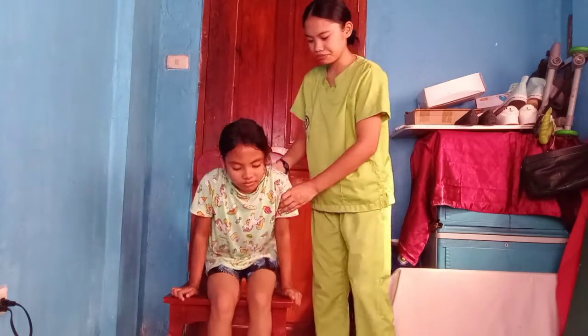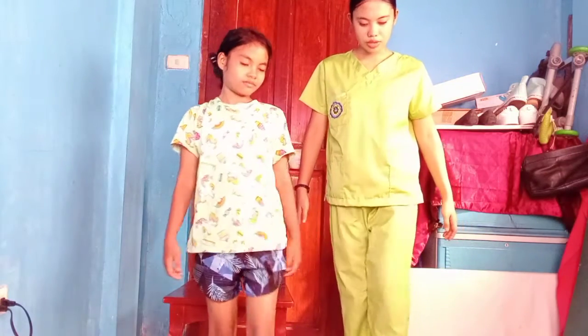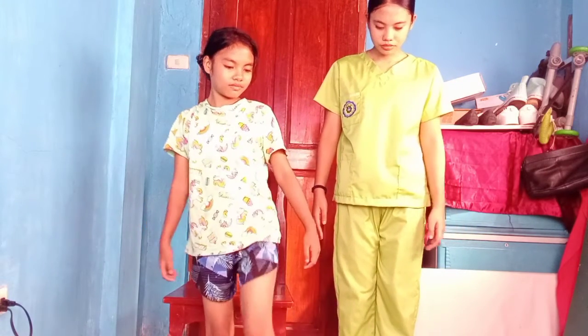Okay, and after that, as needed, assist the patient in a standing position and observe the different range of motion. The first is the hips and legs. You have to instruct the patient to abduct and adduct the legs like this, ma'am. Please stand like this. Okay, one more time, ma'am. Okay, very good. Please sit.